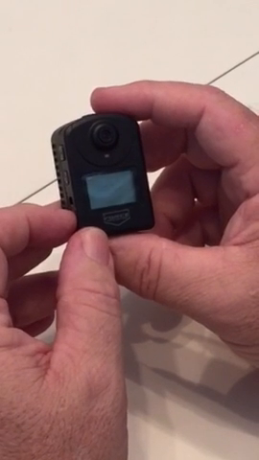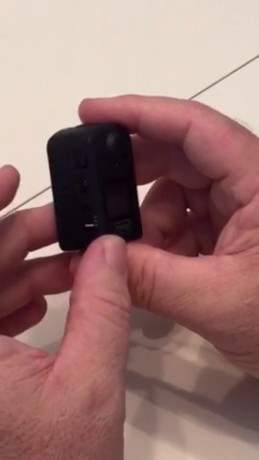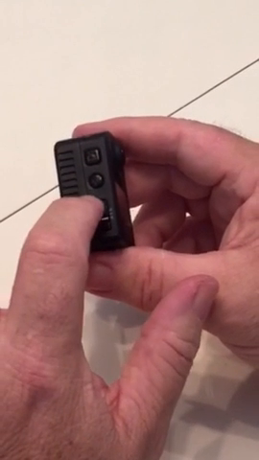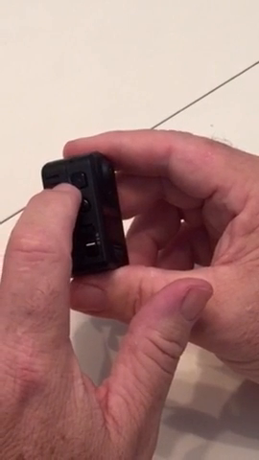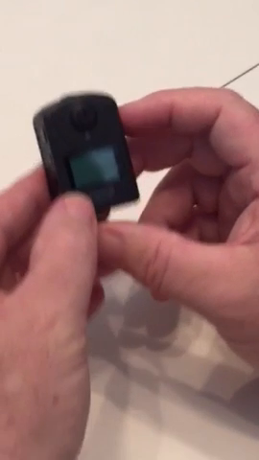This is the instructions how to set the time and date on the LE10. So first of all, just remember the buttons. This is the Wi-Fi middle button. This is the snap button. This is the record button.